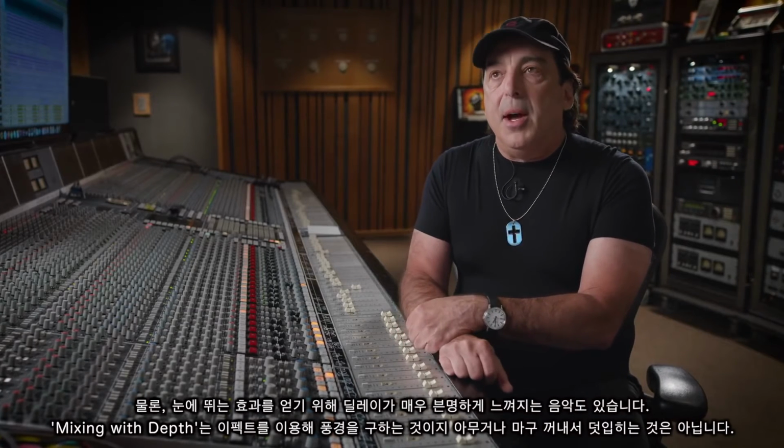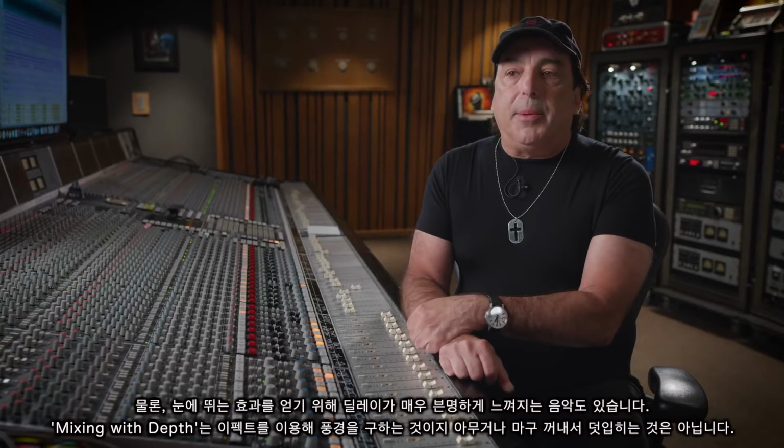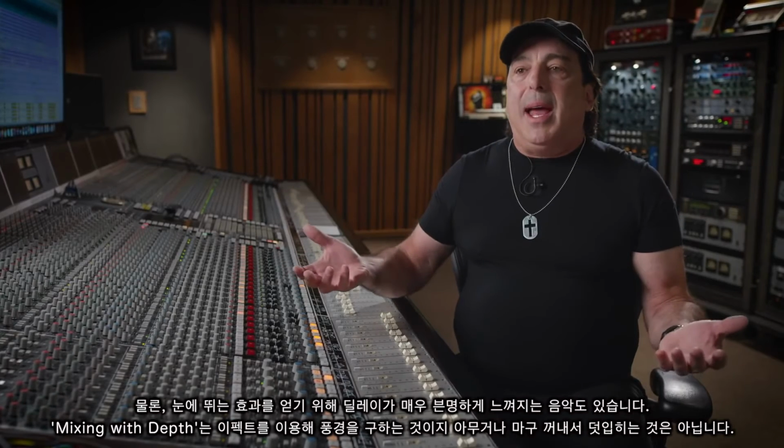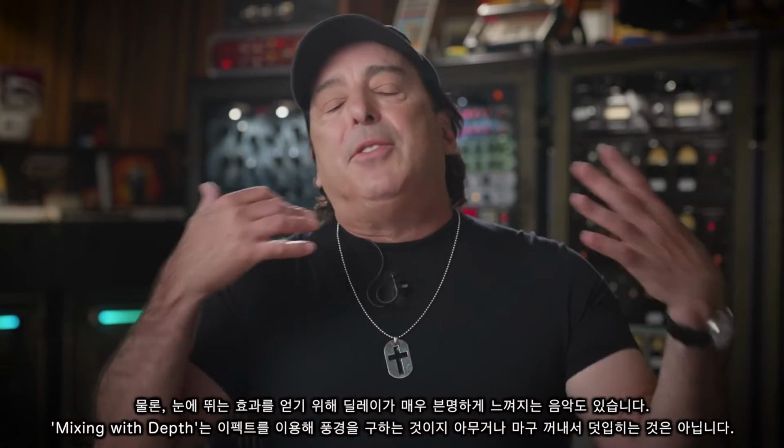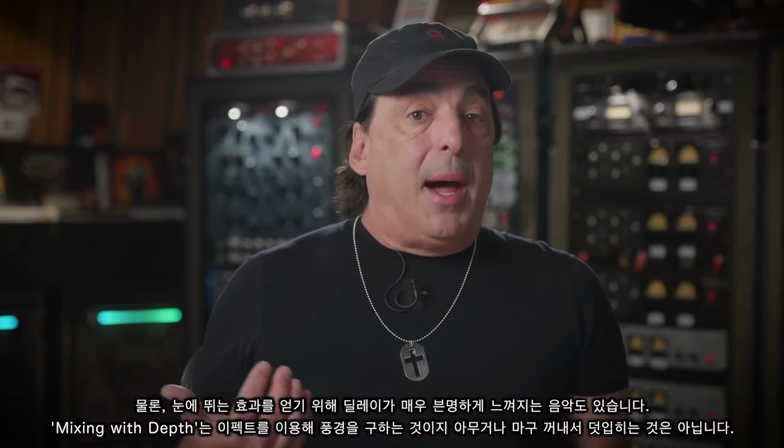If I didn't have reverb on my delays, they would sound so apparent. And I think this is the mistake that I hear in a lot of records. I hear records where the delay is very apparent, or mixes that the delay is apparent. The delay is not there to enhance, it's noticeable. So for me, mixing with depth is to be able to have a landscape of effects without being able to pick any of them out.